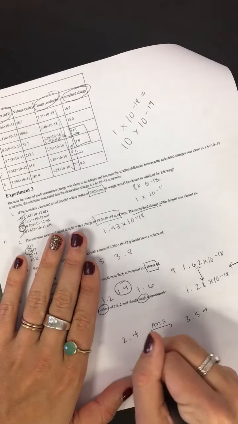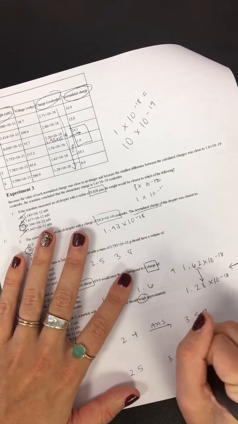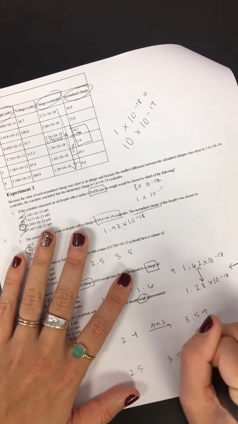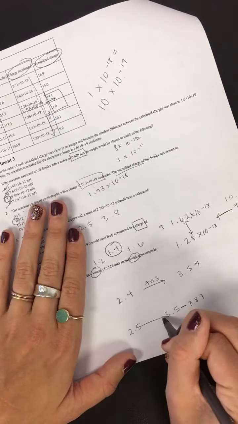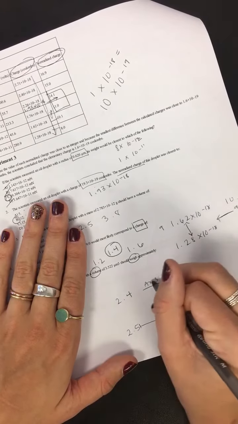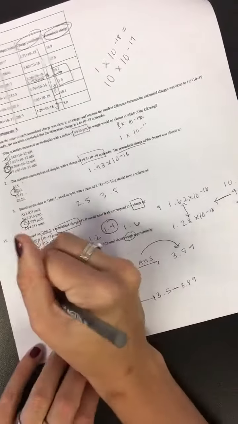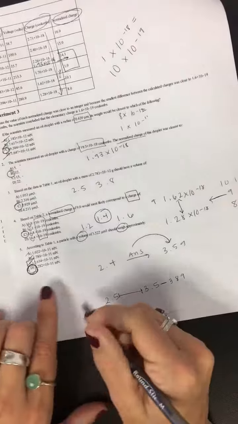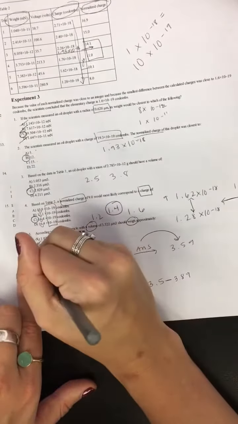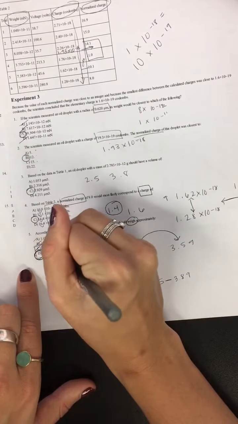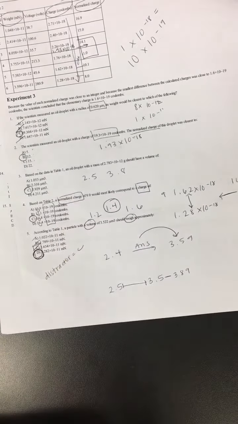So on the number line, the distance here between these values was 2.5, 3.5, 3.89. This distance was way shorter than this distance, so we want our answer to be closer to this number, so that's why the answer is D. But what that also means is your distractor is C. That's it for that one.